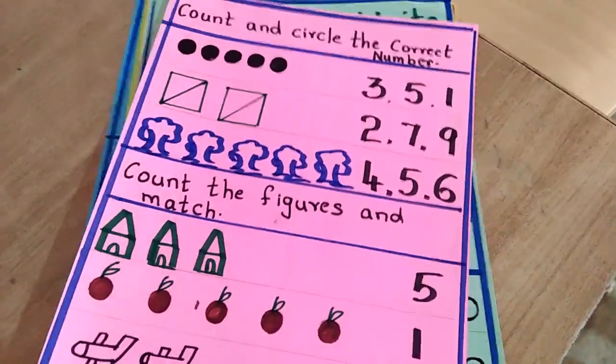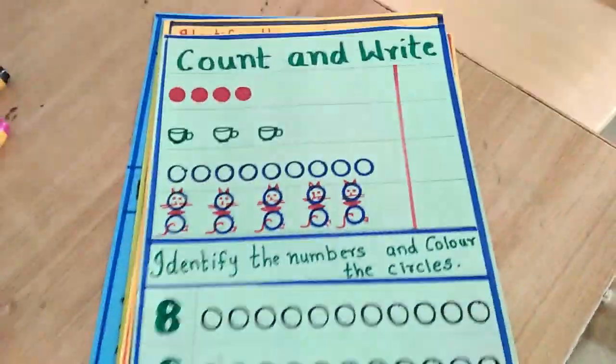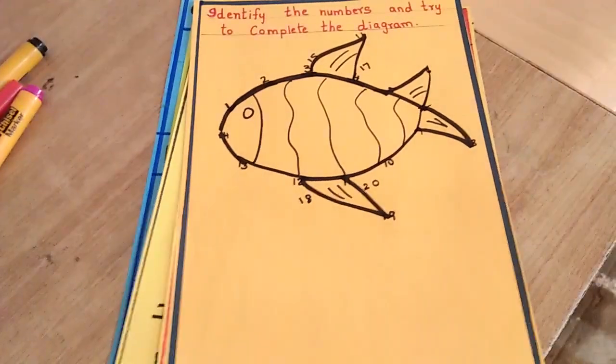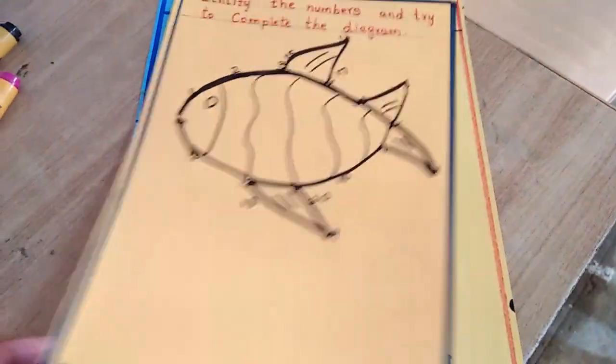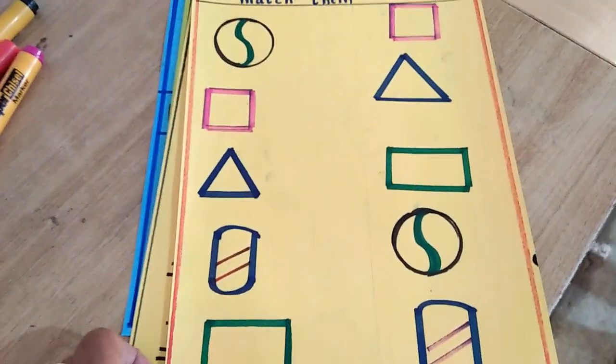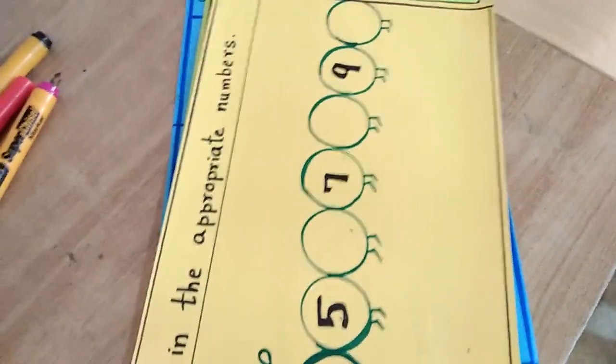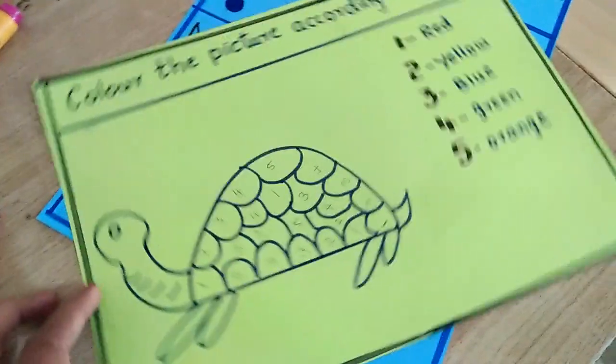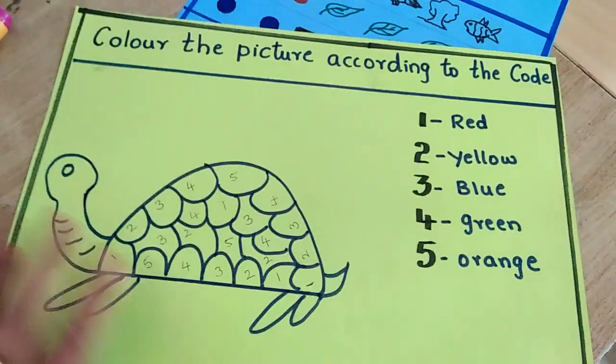So, these are some of the worksheets that I have prepared for the children in order to develop mathematics skills, reasoning skills, identification skills in children.